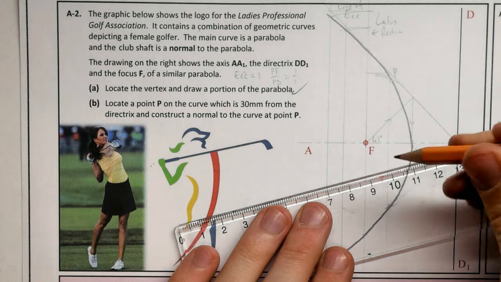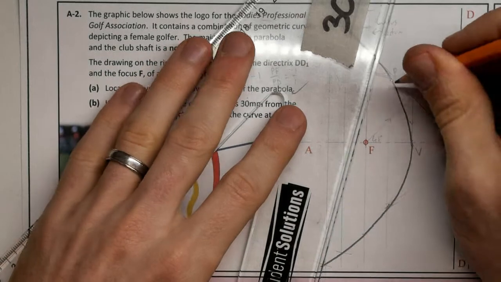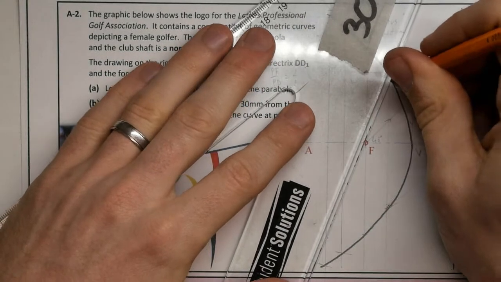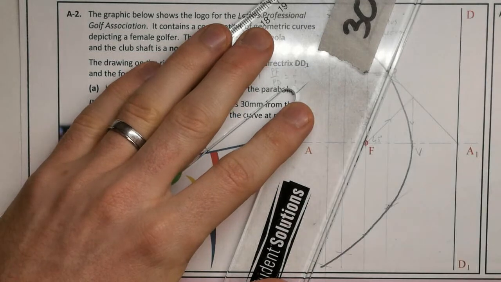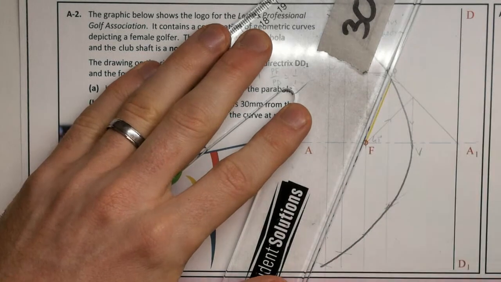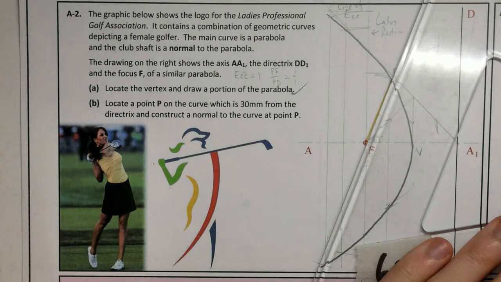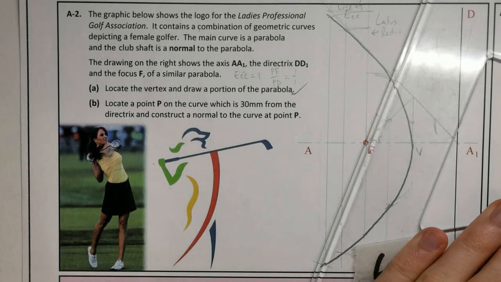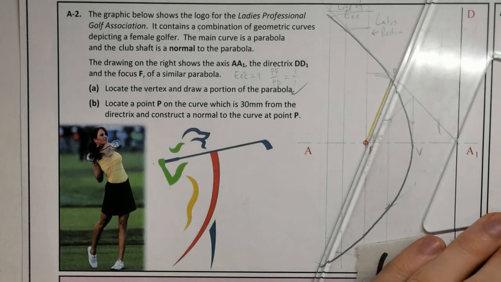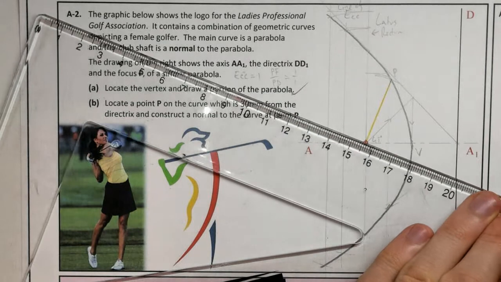The first method is we join P to F. I'll do this in yellow just to show the difference. P to F, and then I use sliding set squares.